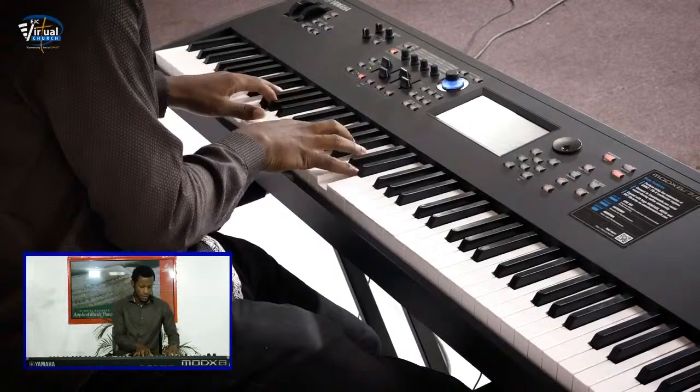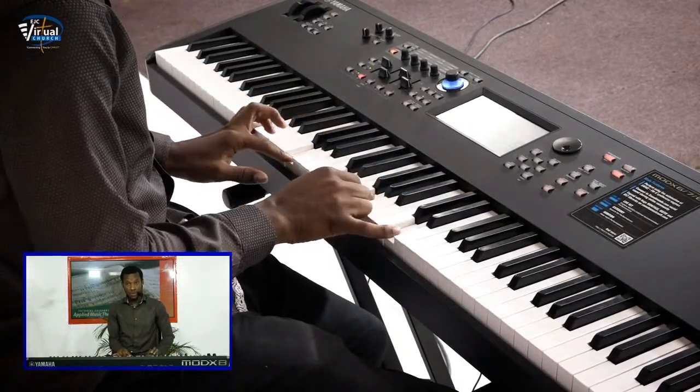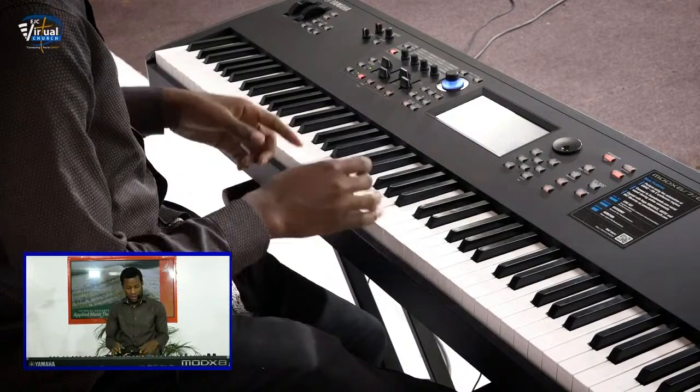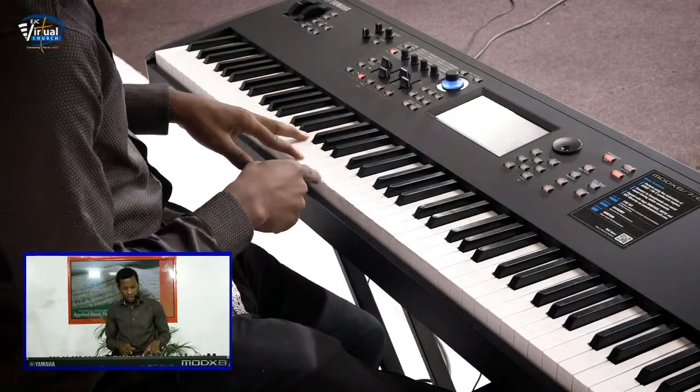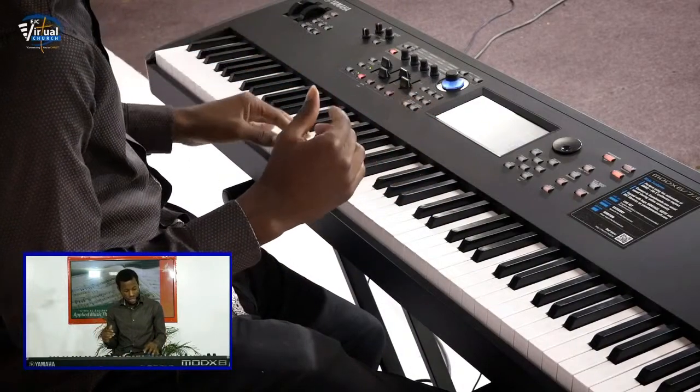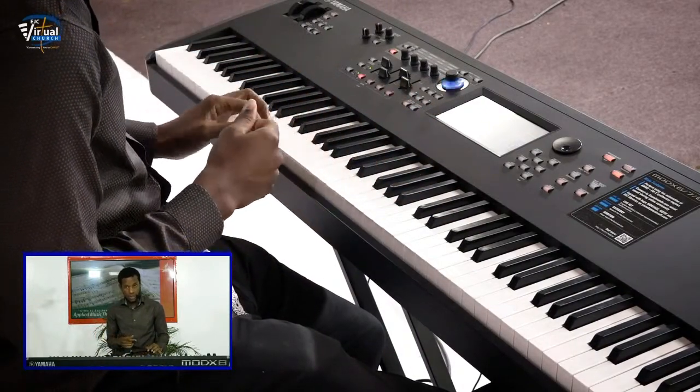Some stuff like this. So this 3 is really a G over a B. Really, a G over a B. But what's happening here? I'm playing also, it's like a G sus 2. Right? Here is the 3rd. Here is A, which is a 2 of G.